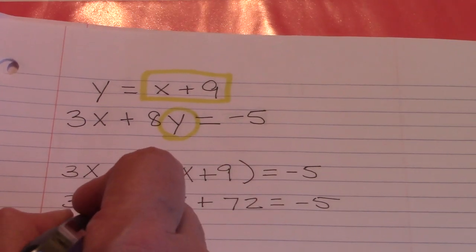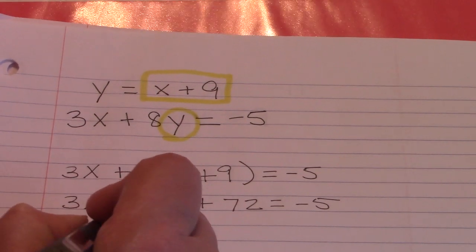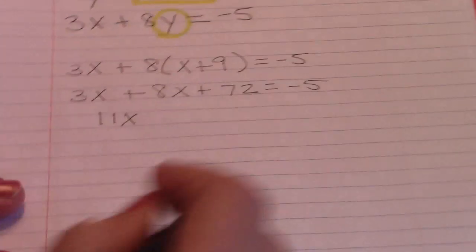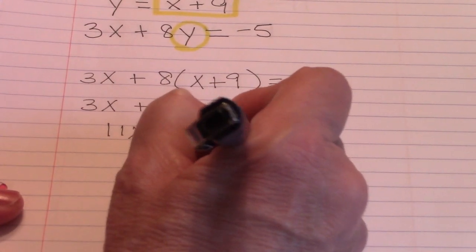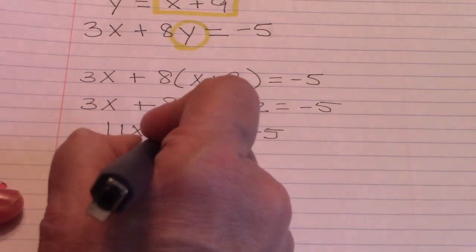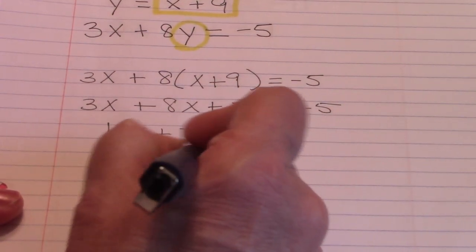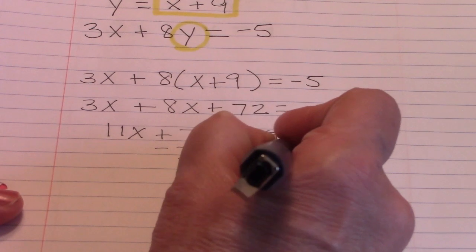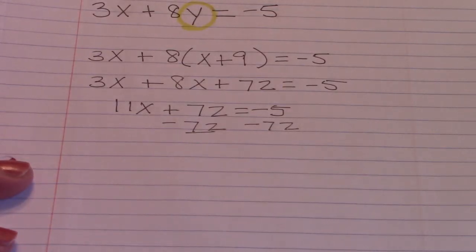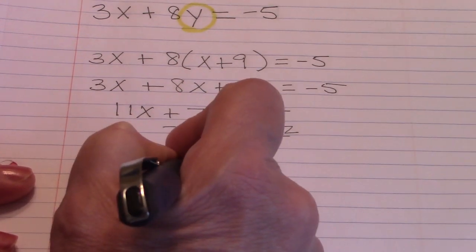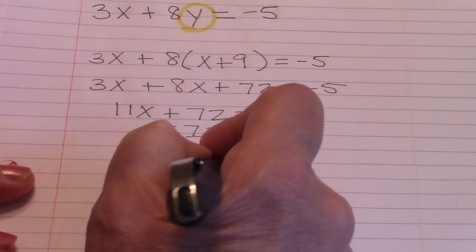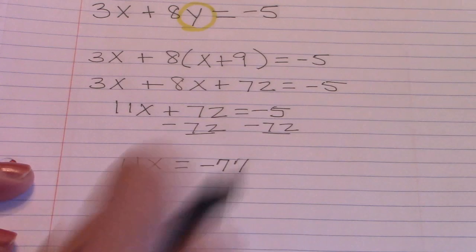3x plus 8x is 11x plus 72 equals a negative 5. I will subtract 72 from both sides and get 11x equals a negative 77.